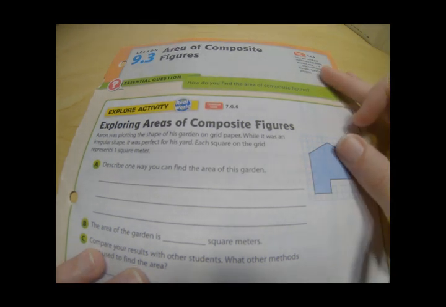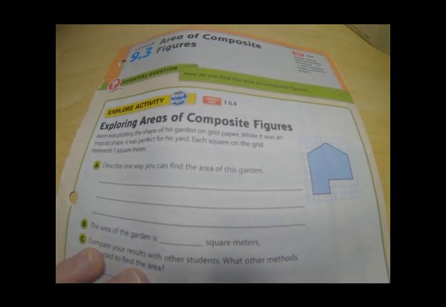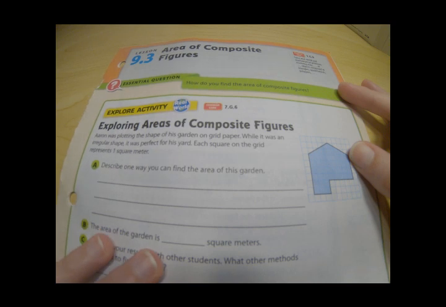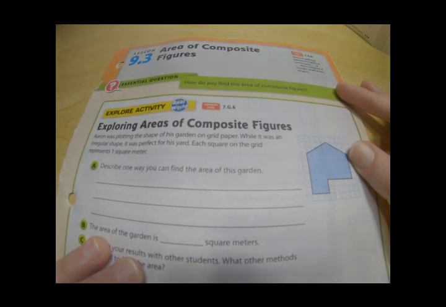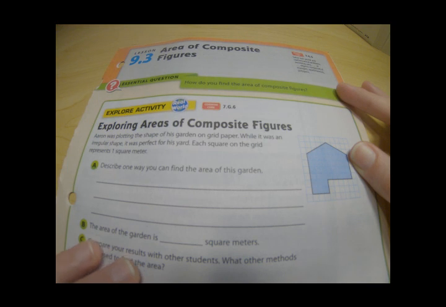Alright, so our goal with these composite figures is to figure out how we can use what we already know about the area of 3D figures or the area of flat figures and put them together to create the area of a composite figure, which is just a bunch of figures put together.